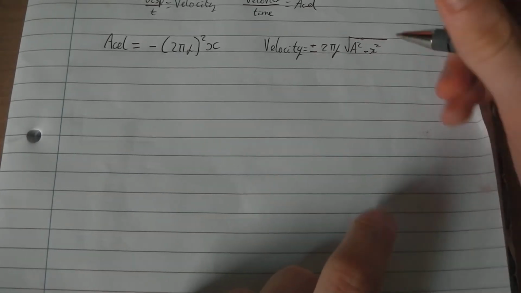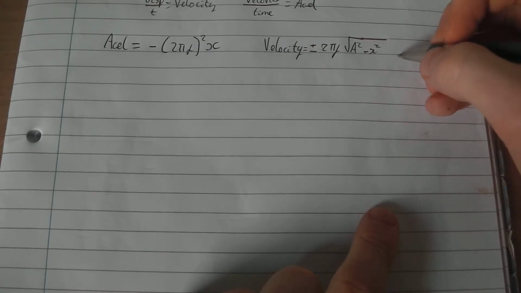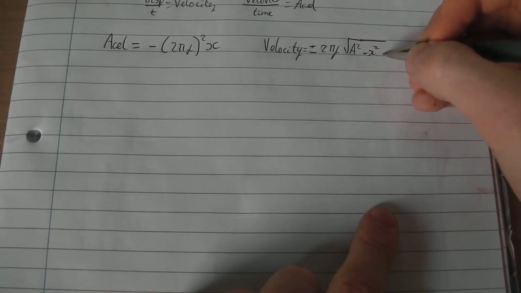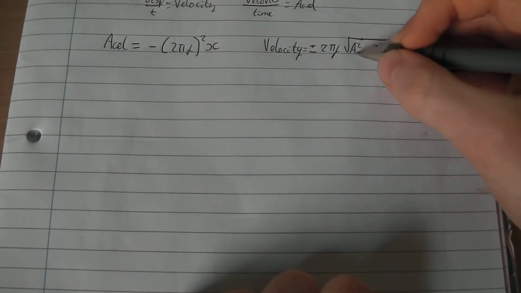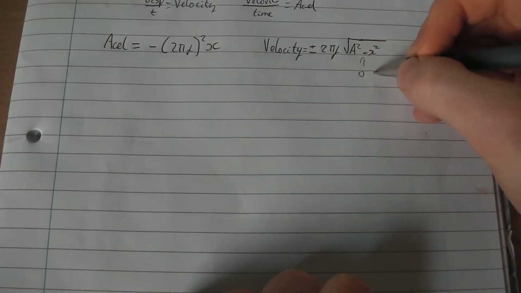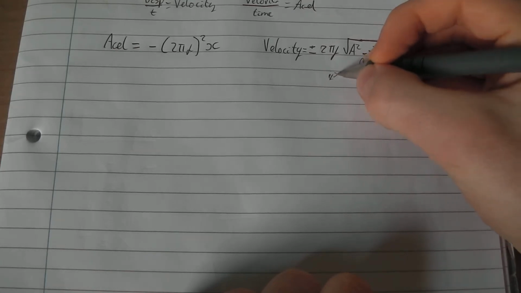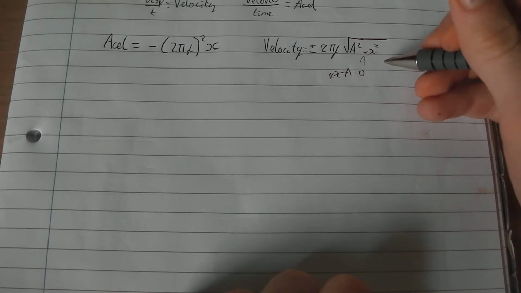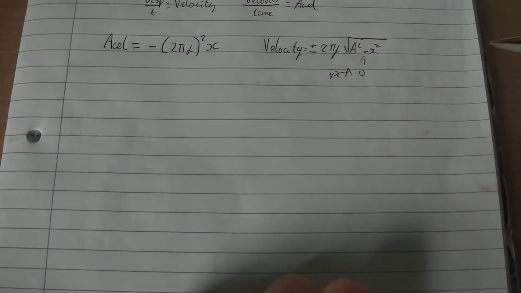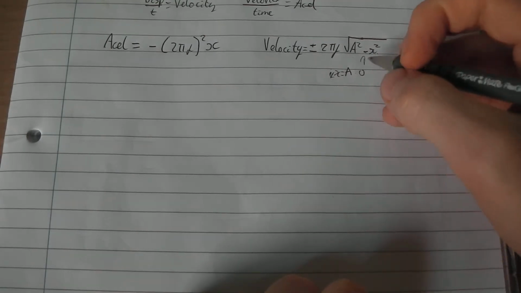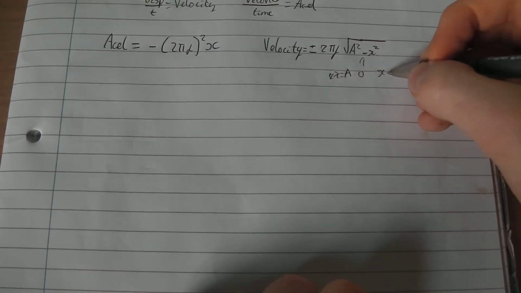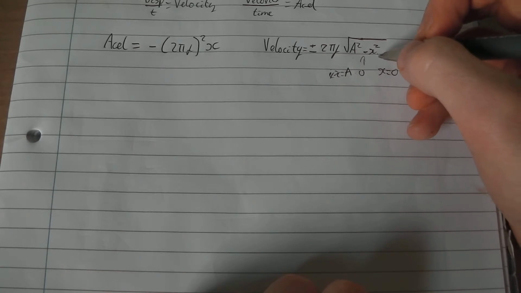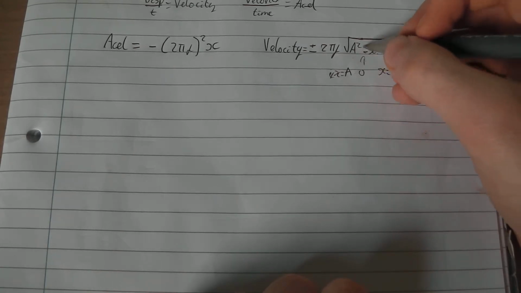But for velocity, when x equals A, so when the displacement is at the amplitude, this goes to 0. Which makes sense because when it's at its furthest point outwards, there is no velocity. However, if x equals 0, then you have maximum velocity because it's A squared minus nothing.